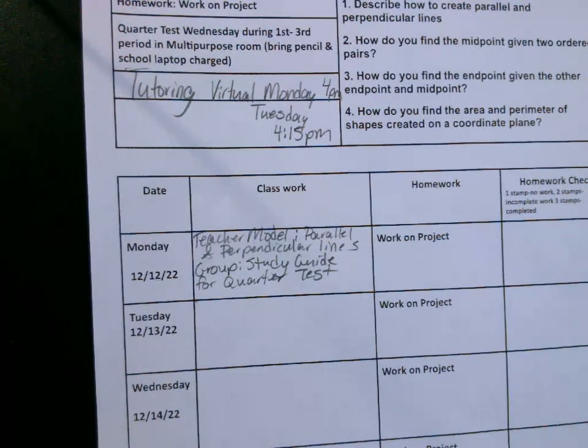We're going to put the study guide, the reason why you don't see it as an item that's due up here, we're going to put it in our notebook because I do want you to be able to keep that so that you can study it for future references. So that's going to be a part of our notebook grade, the study guide is.